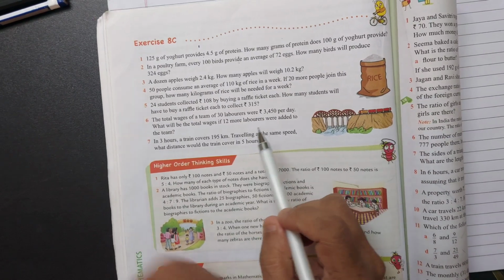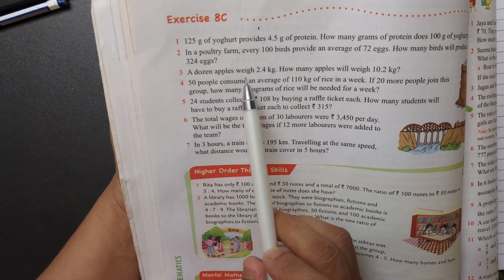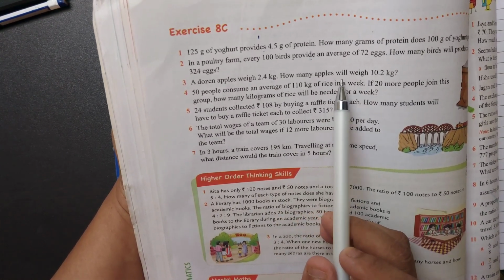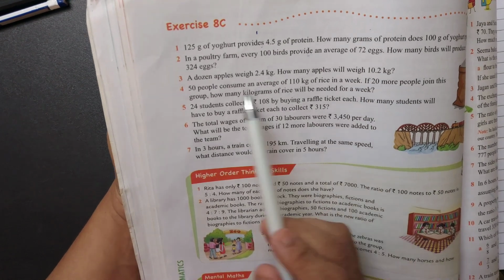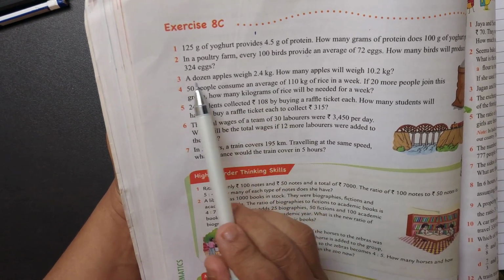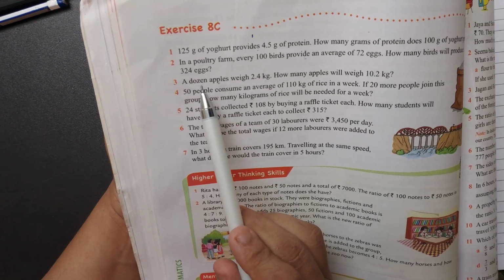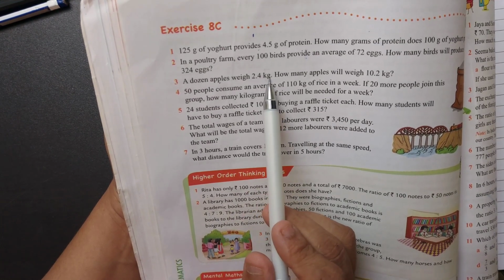So children, now we are going to do the third sum. A dozen apples weigh 2.4 kg. How many apples will weigh 10.2 kg? So let us assume this as the first sentence, right? A dozen apples means 12 apples. So 12 apples, 2.4 kg.